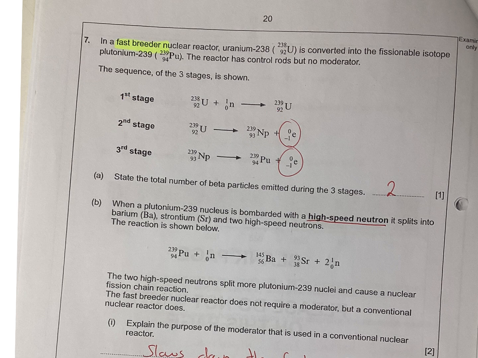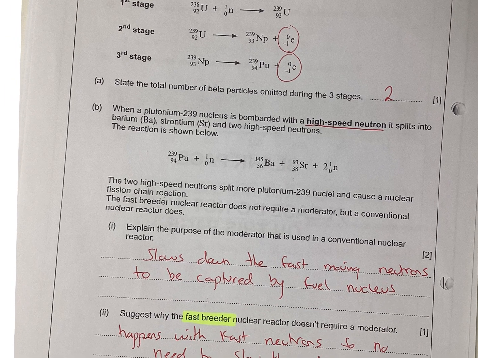So, first stage, I get uranium. Second stage, I get 1 electron there. Third stage, I get an electron there. So, state the total number of beta particles. Well, knowing that a beta particle is a fast-moving electron, I'm going to get 2, because I got 2 there. Then we're given that equation.